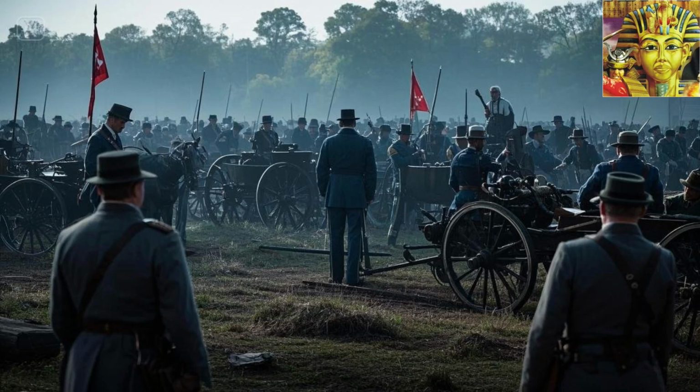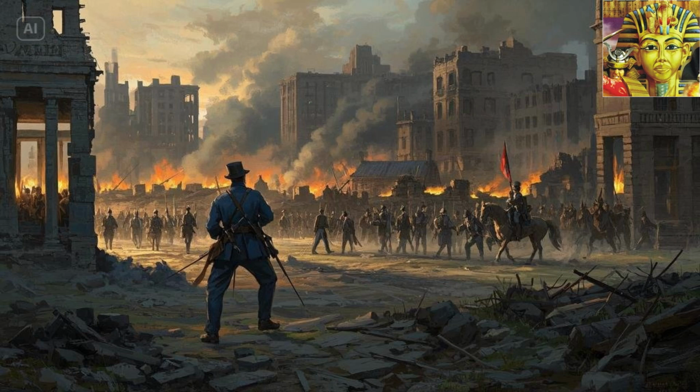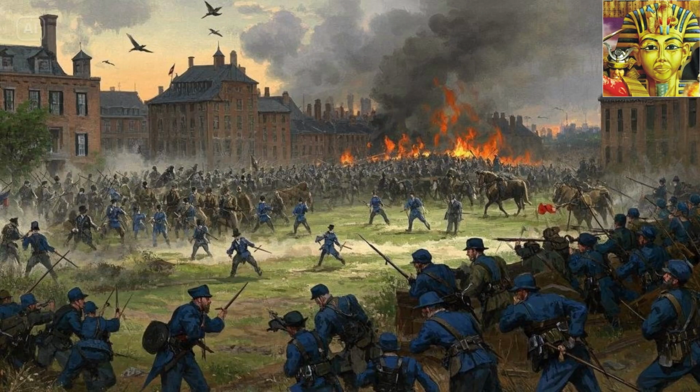The impact on the Southern population. The fall of Atlanta also had a significant impact on the morale of the Southern population. The loss of such an important city was a clear sign that the Confederacy was losing the war, and it left many Southerners feeling hopeless and demoralized.